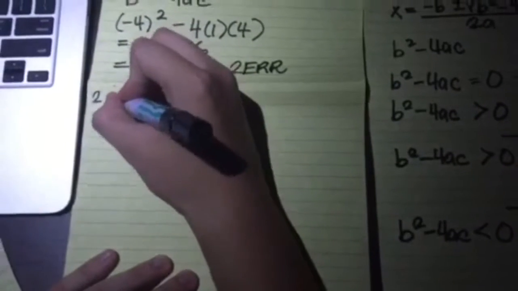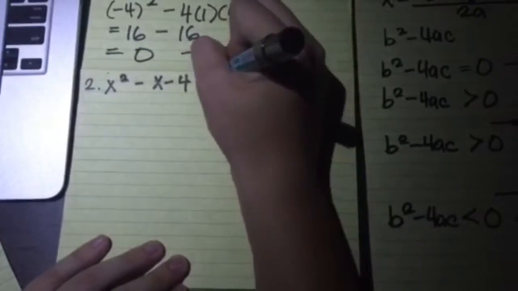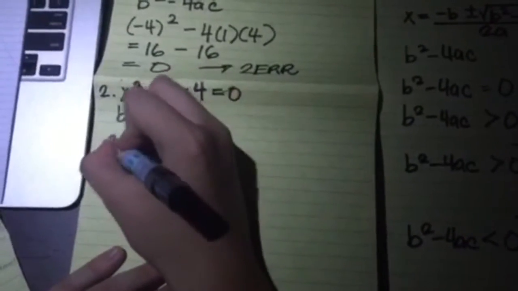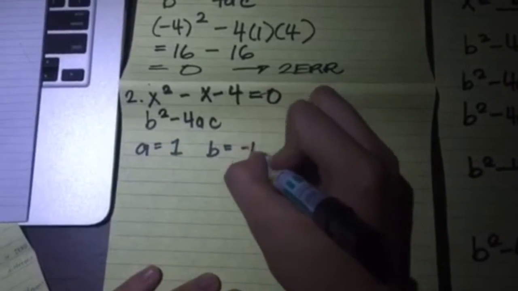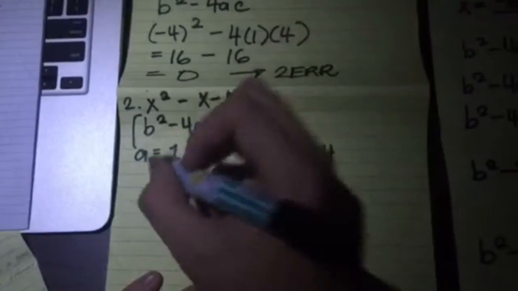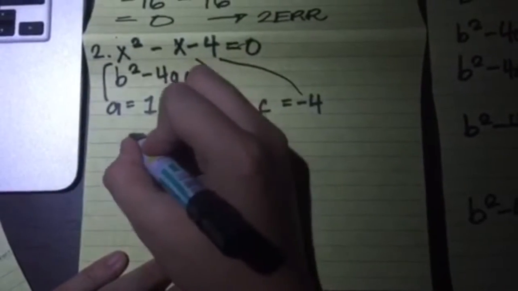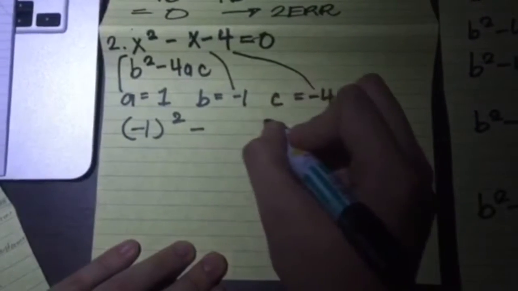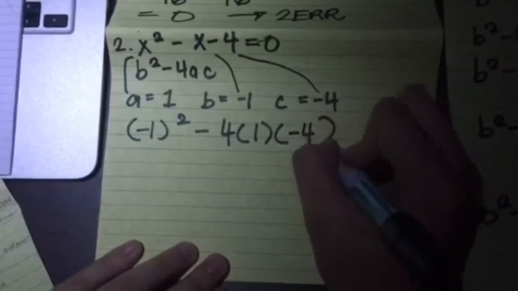Number 2. x squared minus x minus 4 equals 0. Using also the discriminant formula, a is 1, b is negative 1, and c is negative 4. Substituting, negative 1 squared minus 4 times 1 times negative 4.